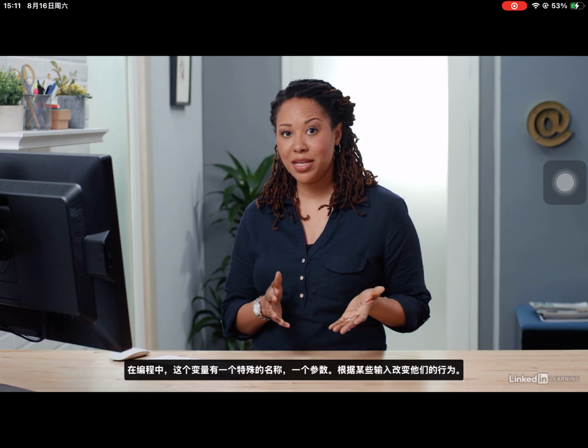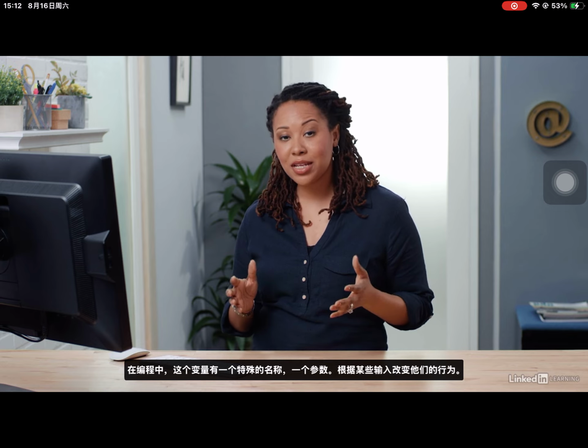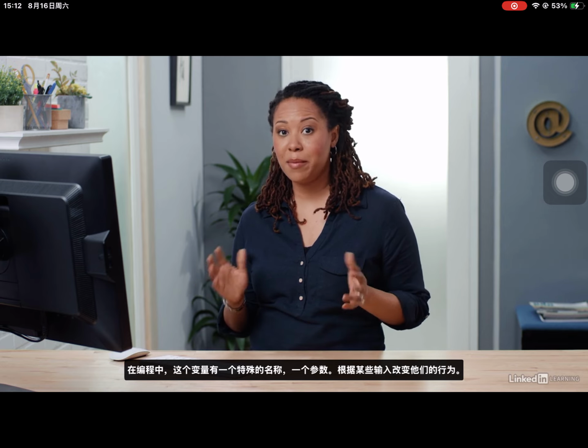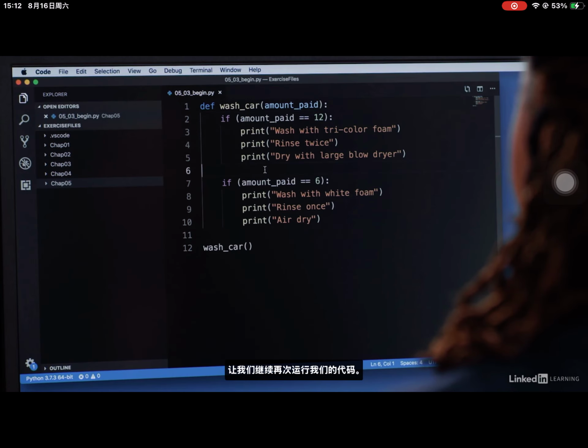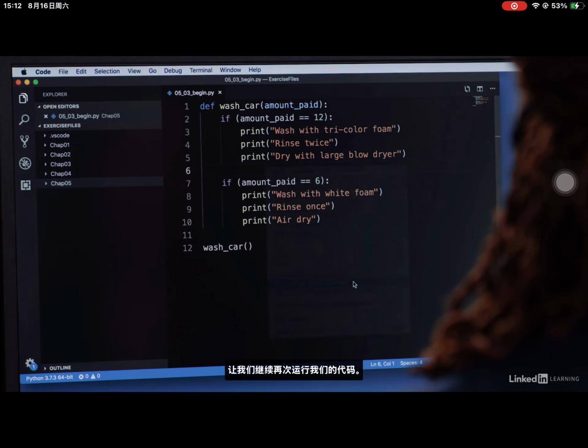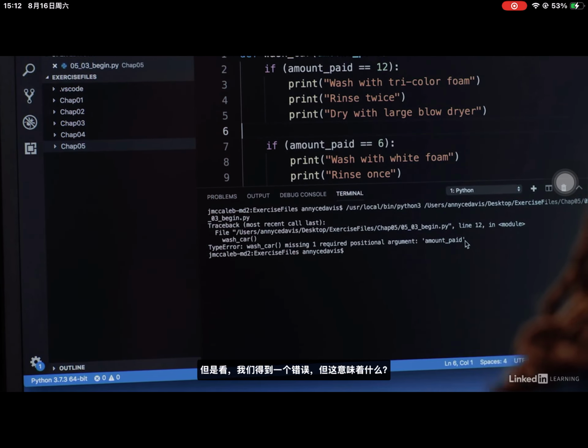In programming, this variable has a special name, a parameter. Parameters allow functions to change their behavior based on some input. Let's go ahead and run our code again. But look, we get an error. wash_car is missing one required positional argument.